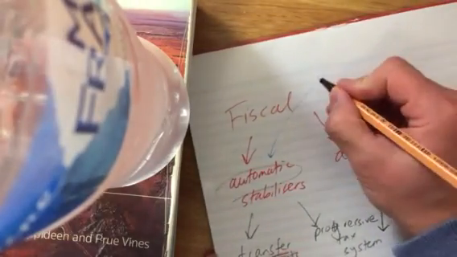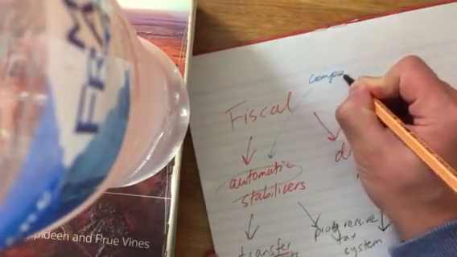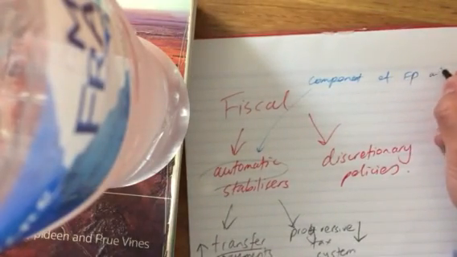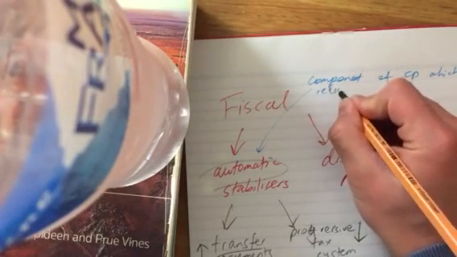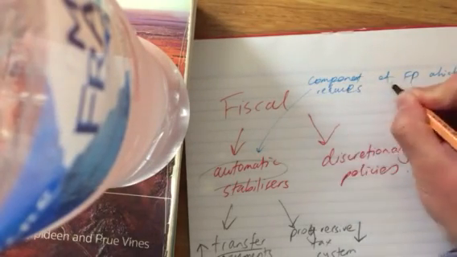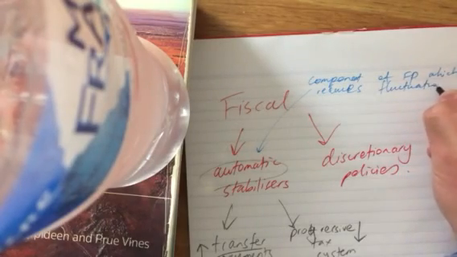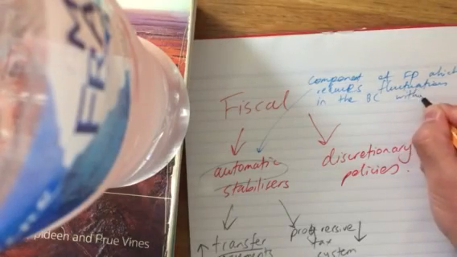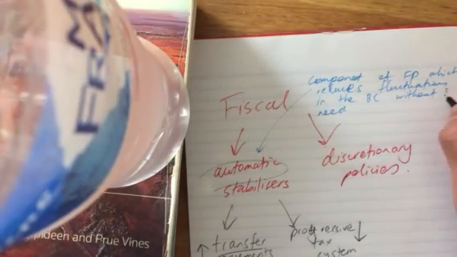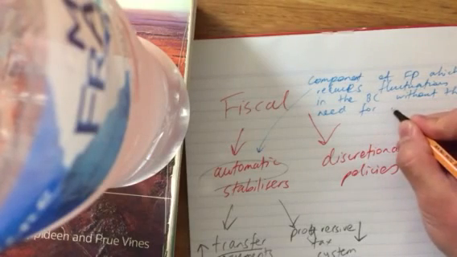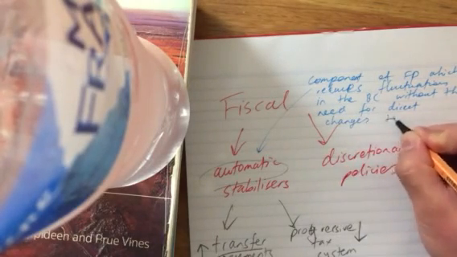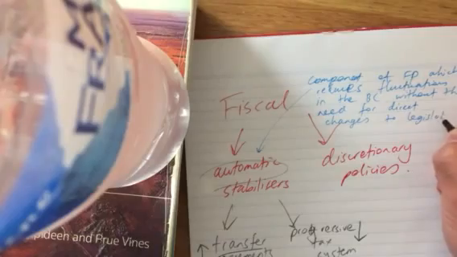So, component of fiscal policy, which reduces fluctuations in the business cycle without the need for direct changes to legislation. So they kick in automatically.